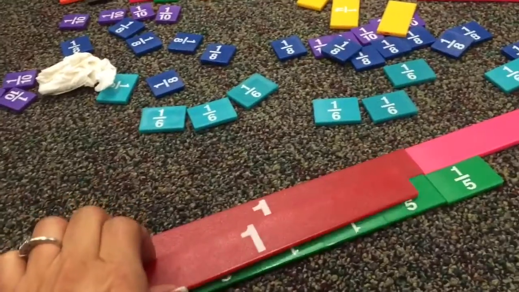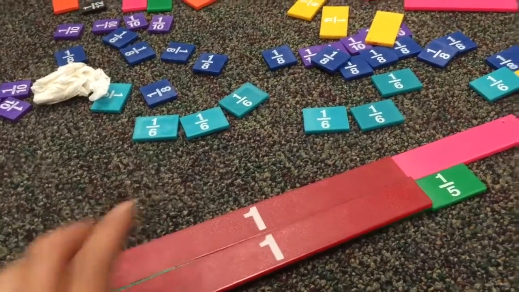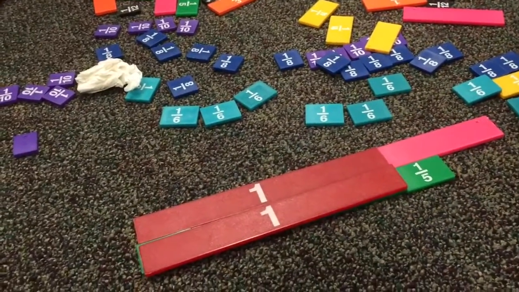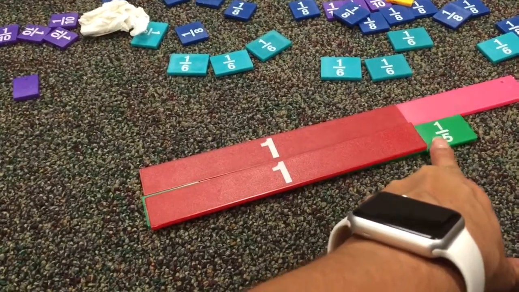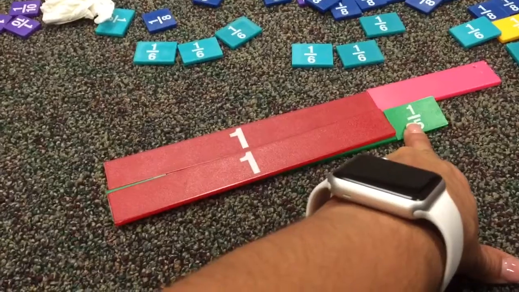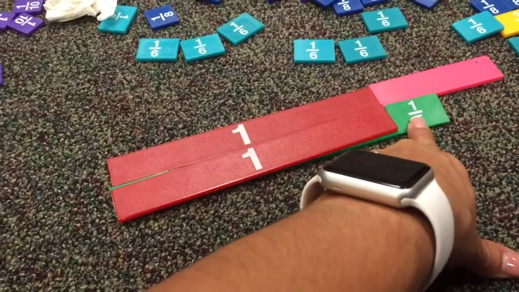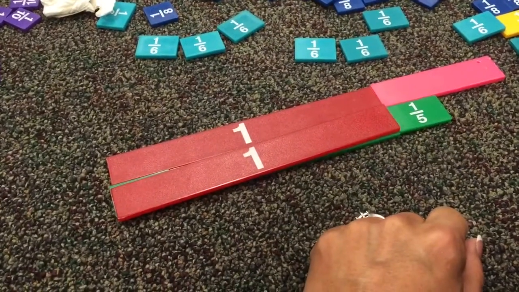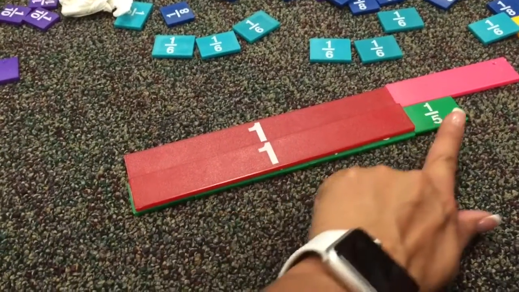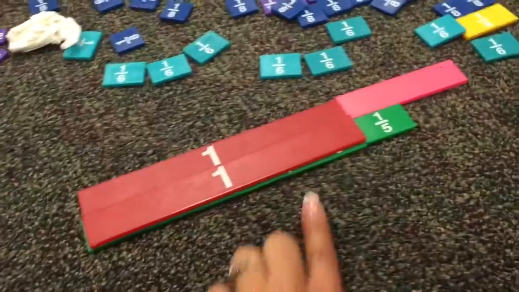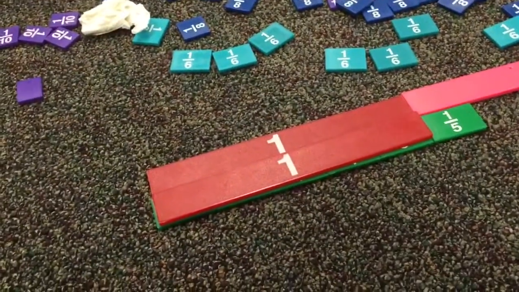So there's 1 and 1 and 5, 6. 1 and 5. Look at what's left. 1 and 1/5. Right? So our mixed number, say it again, is 1 and 1/5. So it's greater than 1, right? Alright.